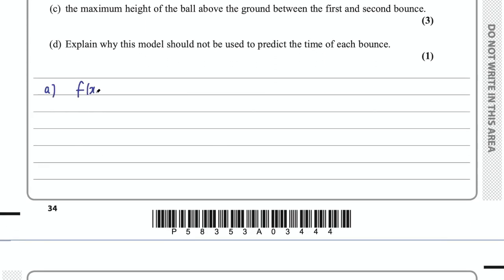Let's firstly write down this function. We've got 10 e to the negative 0.25x sine x, and we are looking for f prime, or you could write dy/dx, either way. So taking this derivative, I would use the product rule because we have two functions here multiplied together.